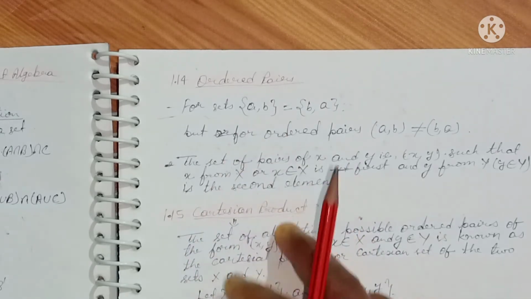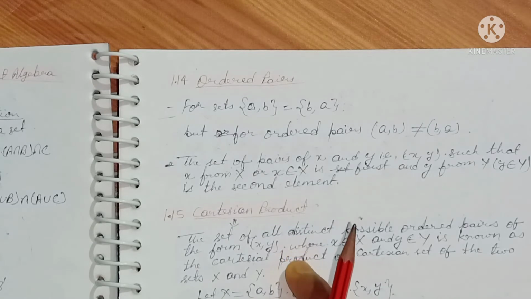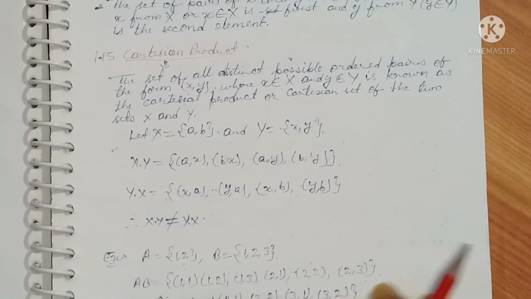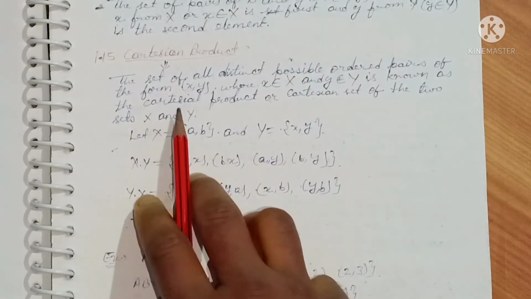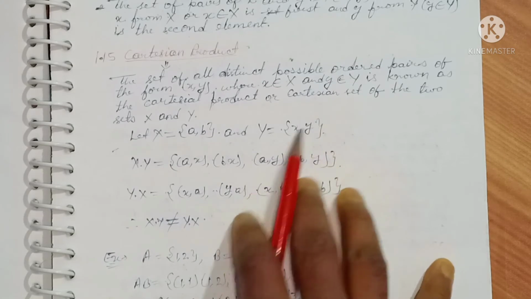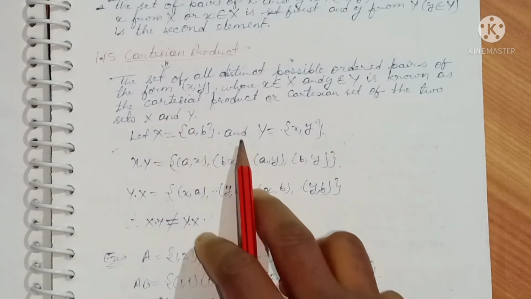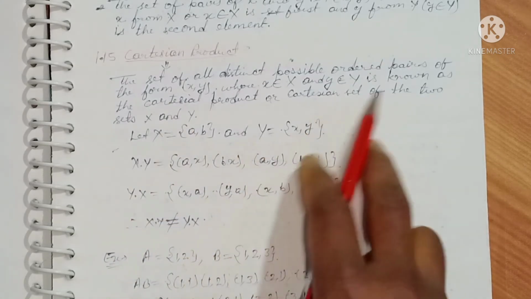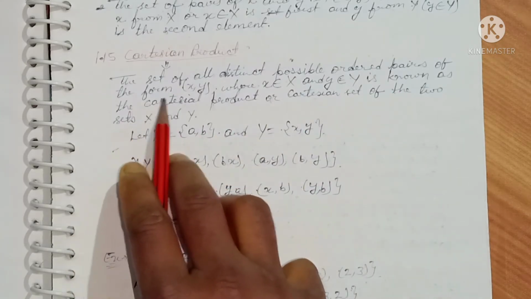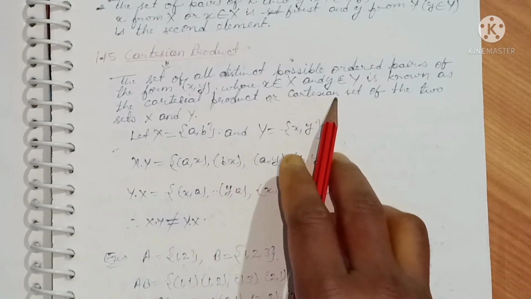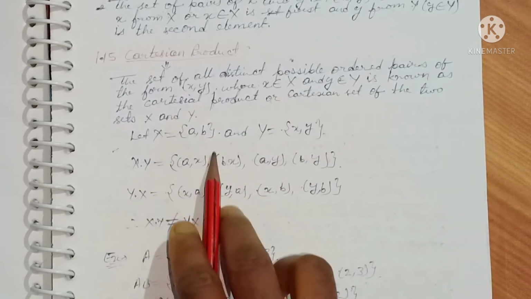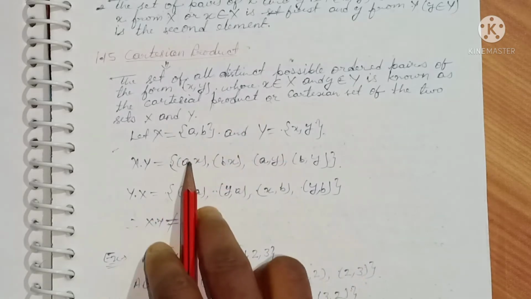So we will use this when I explain about the practical application of ordered pairs, where it is used. Okay. So now next it is the Cartesian product. The set of all distinct possible ordered pairs. The Cartesian product is the set of all possible ordered pairs of the form x comma y, where x belongs to the set X and y belongs to the set Y. Okay, I will explain by giving an example.